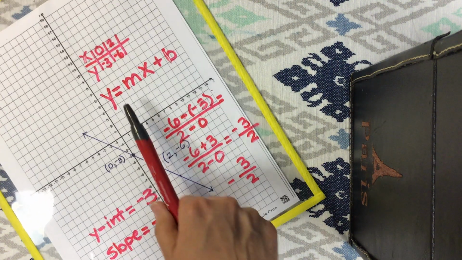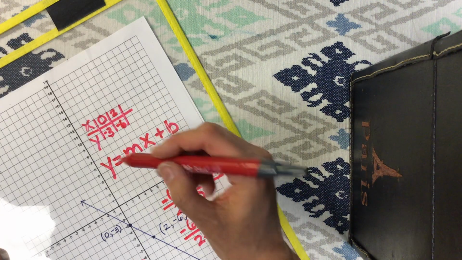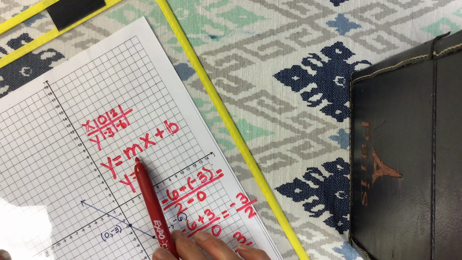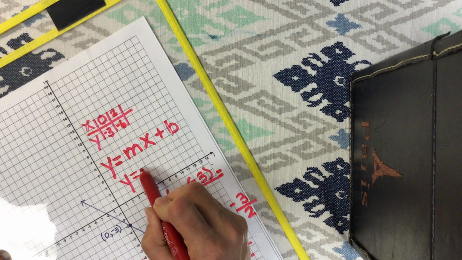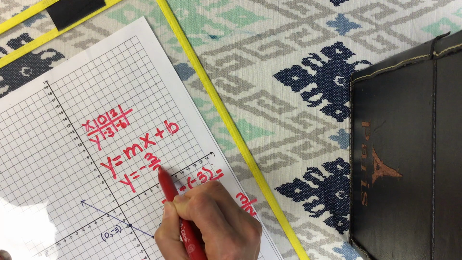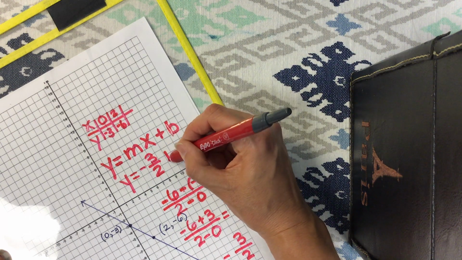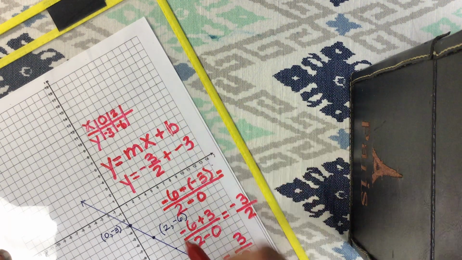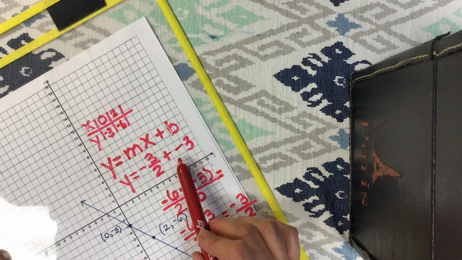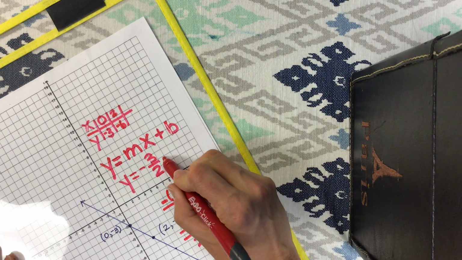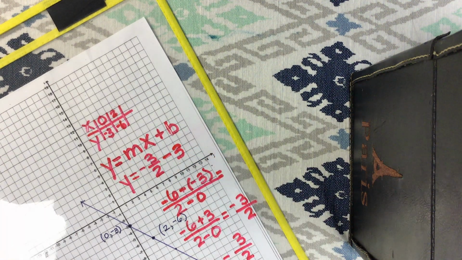So now we're ready to actually write our equation. So we're going to keep the y, keep the equal. M is slope. Slope is negative 3 over 2. And then we have plus negative 3. So I can do plus negative 3, but that's weird to have those two signs together. So the negative overrides the positive, so I can just write it as a negative 3. It's not wrong either way.